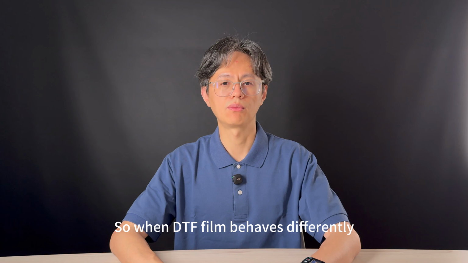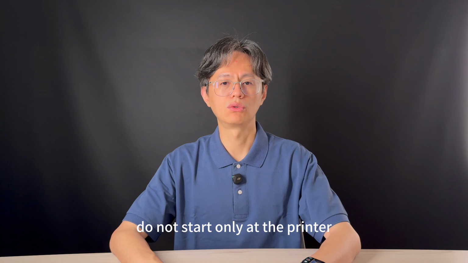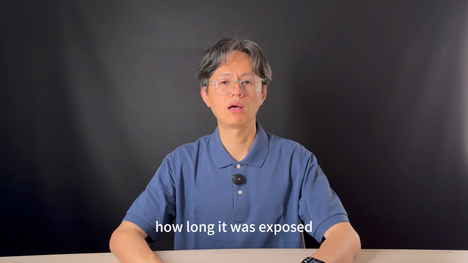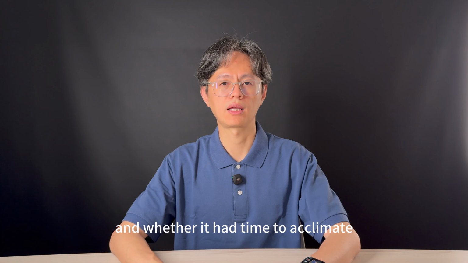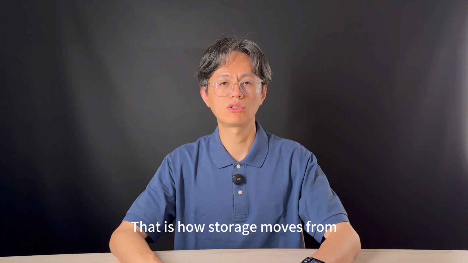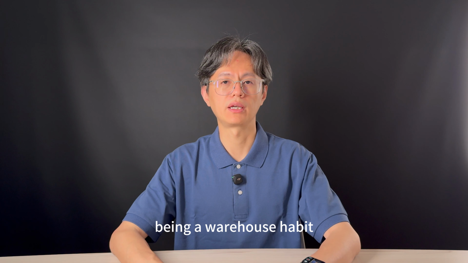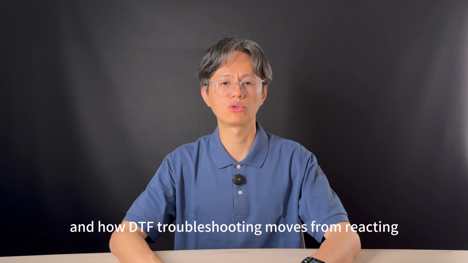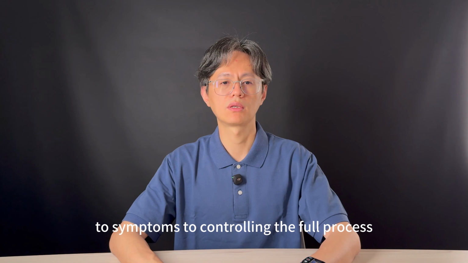So when DTF film behaves differently, do not start only at the printer. Look upstream. Ask how the film was stored, how long it was exposed, and whether it had time to acclimate. That is how storage moves from being a warehouse habit to a manufacturing control point, and how DTF troubleshooting moves from reacting to symptoms to controlling the full process.